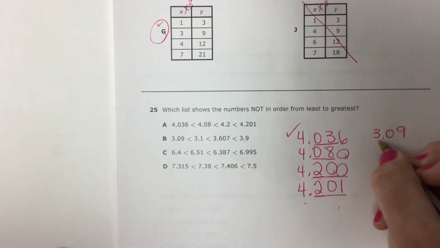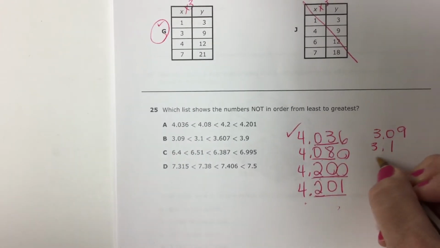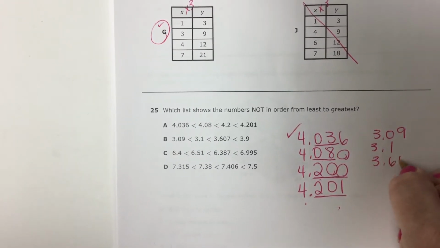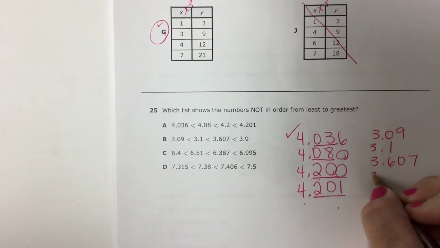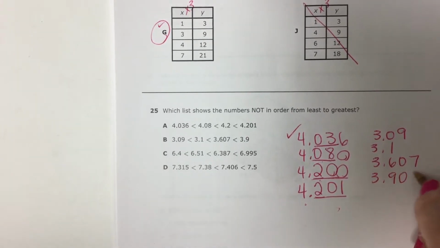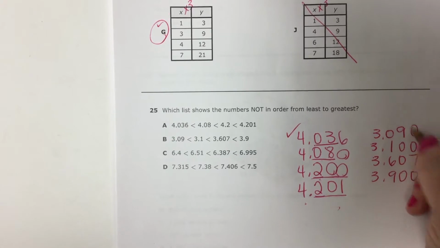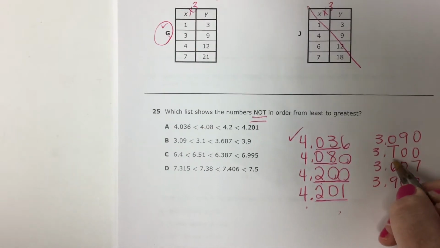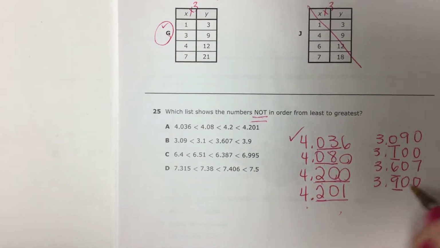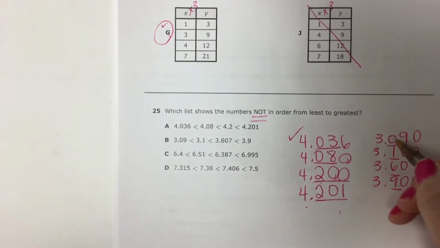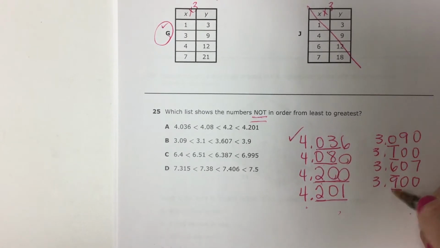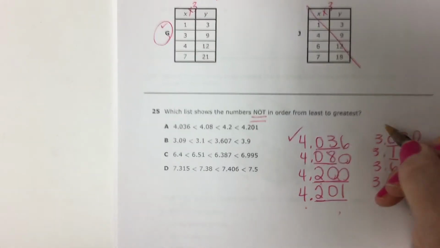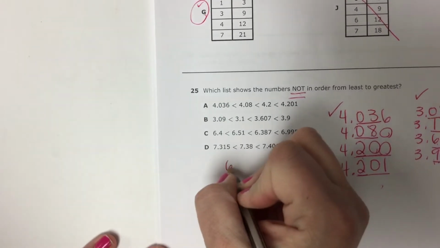3.09, 3.1, 3.607, 3.9. Line them up, fill in the holes, and we're looking for the one that is not. So 0, and then 1, and then 6, and then 9. Those all go in order, don't they? From least to greatest. 0, 1, 6, 9. So that one is in correct order.